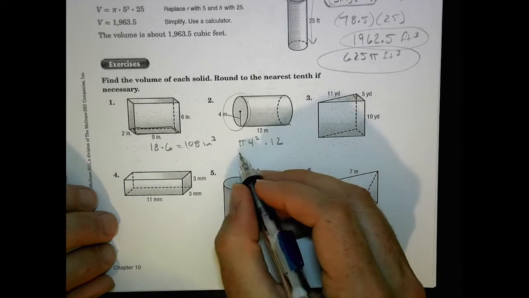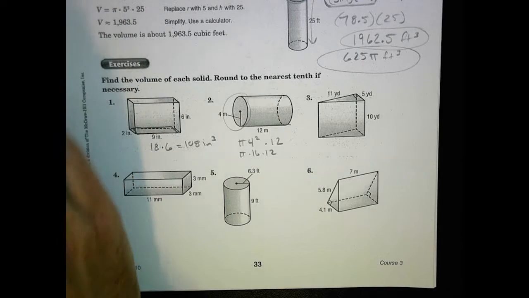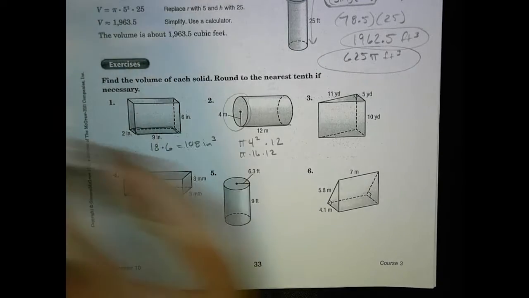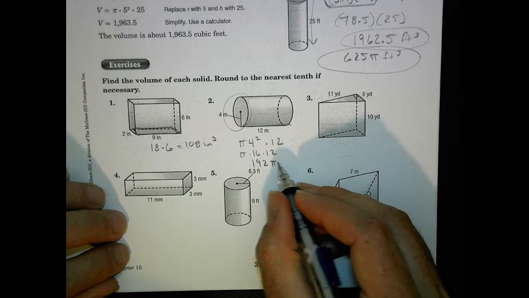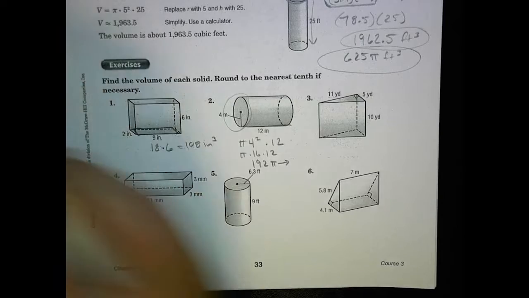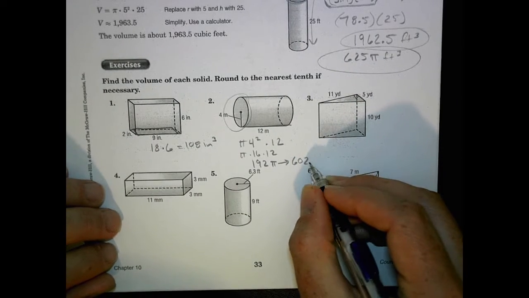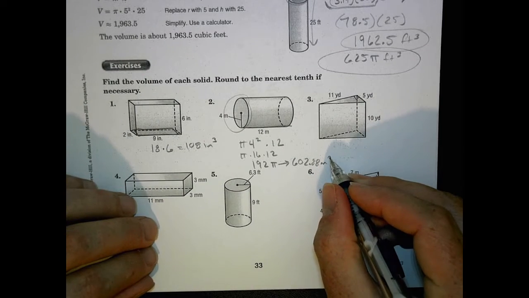So we have pi times 16 times 12. If I left it in terms of pi, I would simply say 192 pi. If you multiply that out with 3.14, you'd end up with 602.88. Both would be okay, and again, meters cubed.